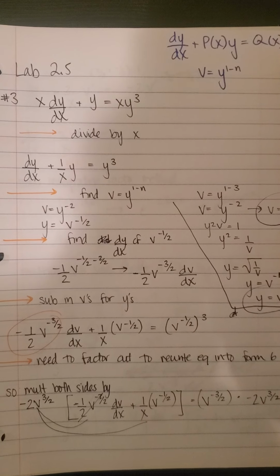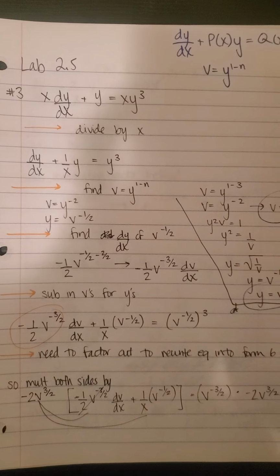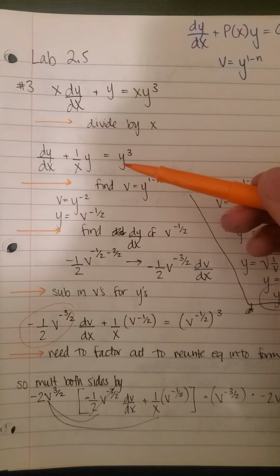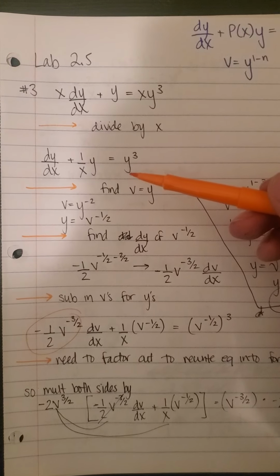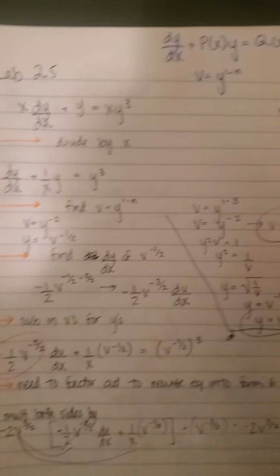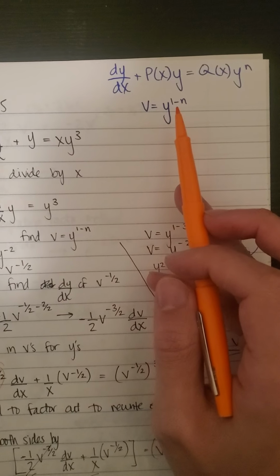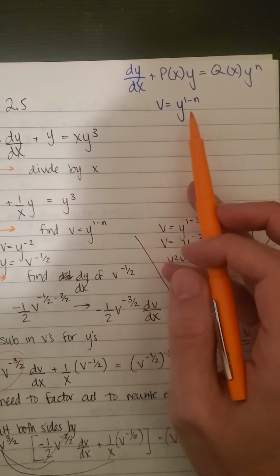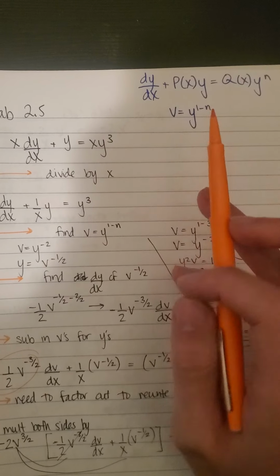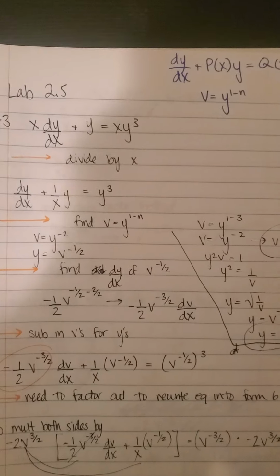and so if your y's are in a situation like this where it's not obvious how to solve using an integrating factor method, what you're going to need to do is substitute a v, this v right here, which is just y to the 1 minus n, and n being the highest power of your y exponent. So in this case, it would be 3.